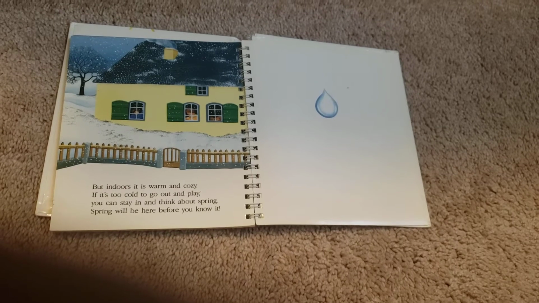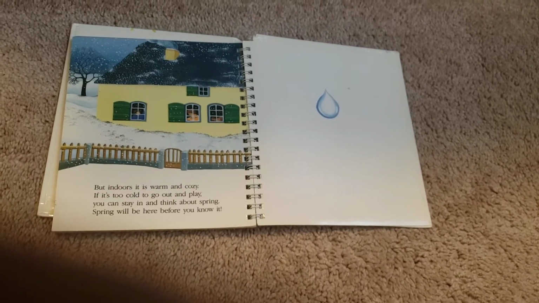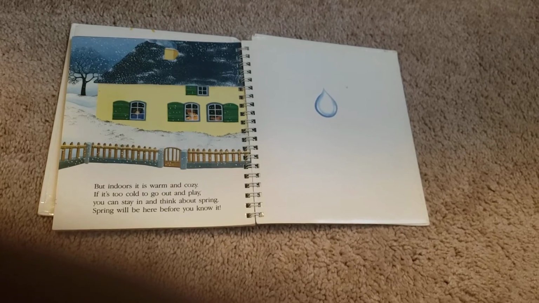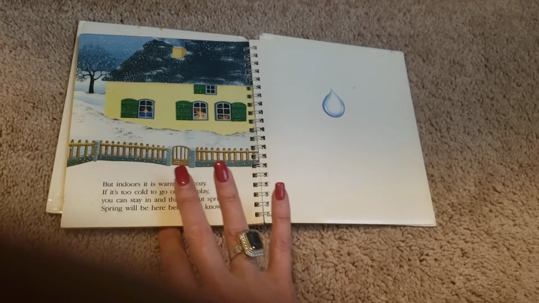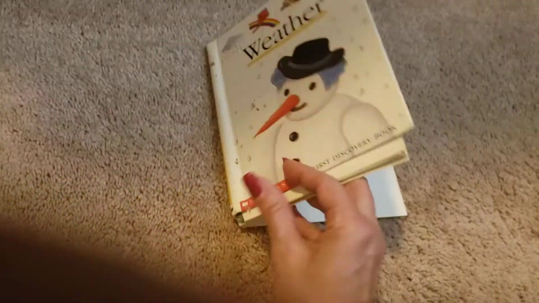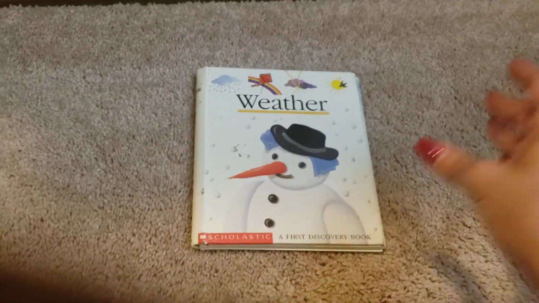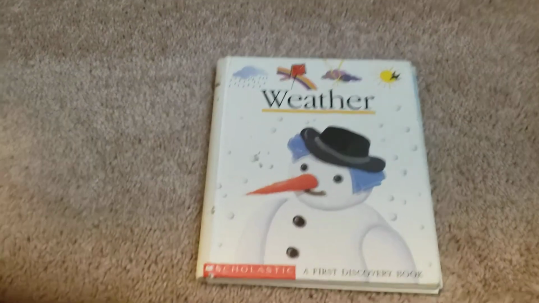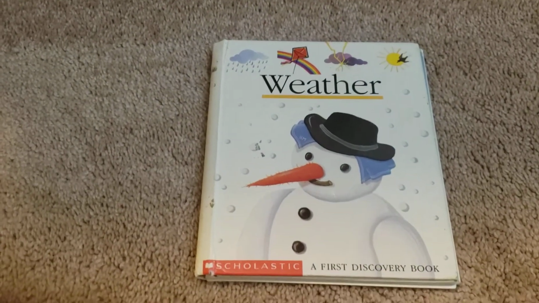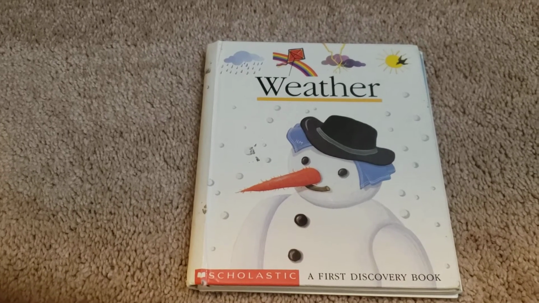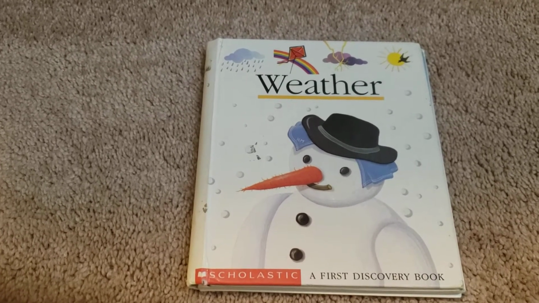If it's too cold to go out and play, you can stay in and think about spring. Spring will be here before you know it. So in this book today, Weather, it told us all about the different types of weather we have during the different seasons.